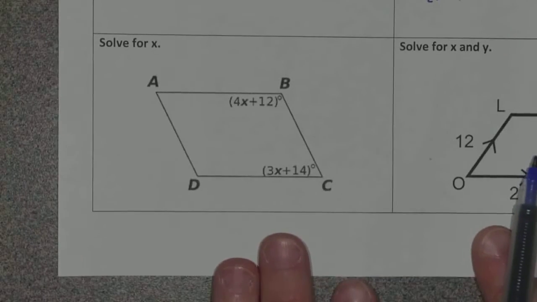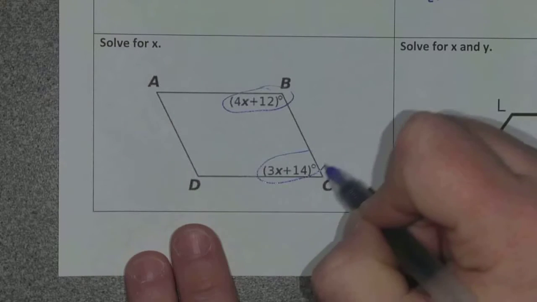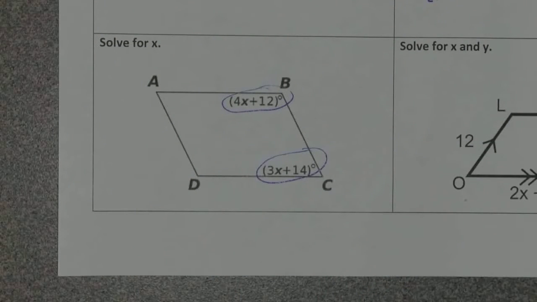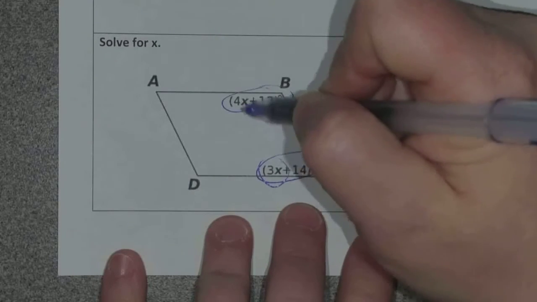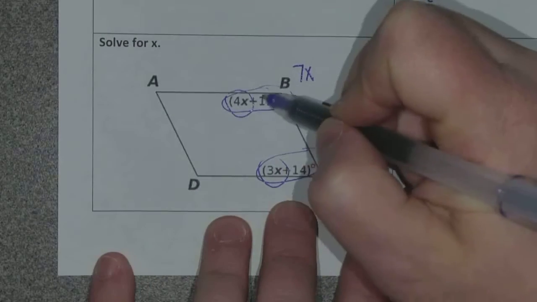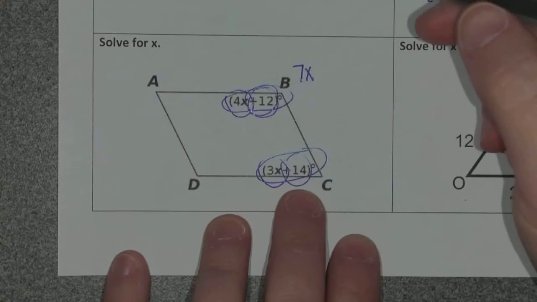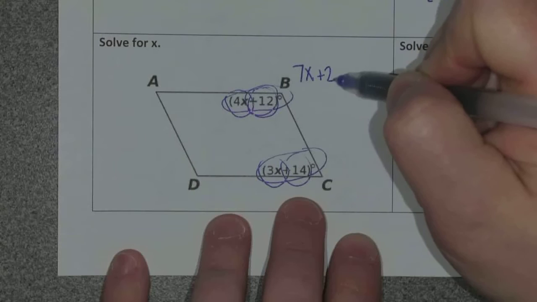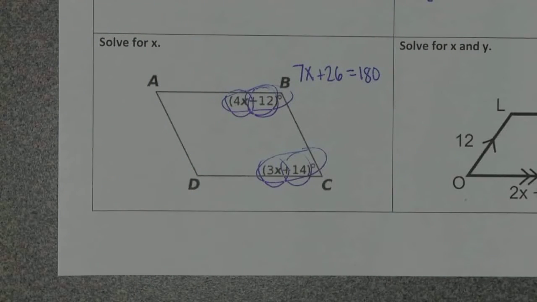All right, next example says solve for x, and they give you two consecutive interior angles. So what do you know about these two angles right here? They add up to 180. So take your x's. You have 4x plus 3x, which is 7x. Take your numbers, which are 12 and 14, which is 26. And set them equal to 180 and just solve for x now.